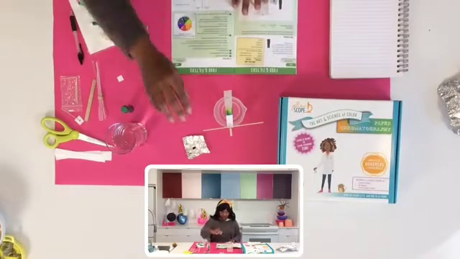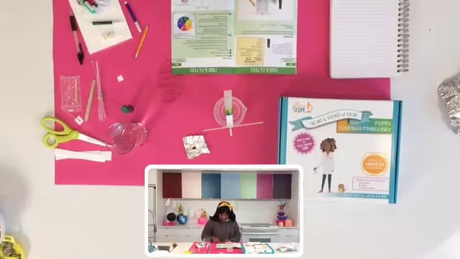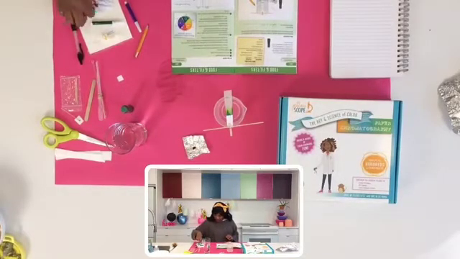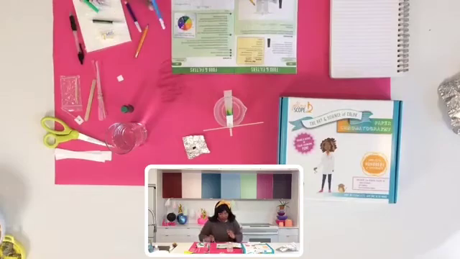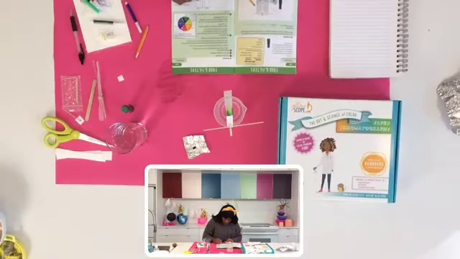I'm gonna let it dry, but while I do that, I'm going to draw my before and after results. What I see is almost like a mix between aqua blue and dark blue. So I'm gonna start with aqua blue at the top here, just about a third of the way from the top.